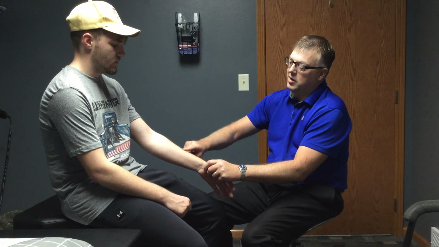Laser shockwave works great in that, and also you've got to palpate these muscles coming up through the forearm to see if there are problems there. Let's talk about carpal tunnel tests.